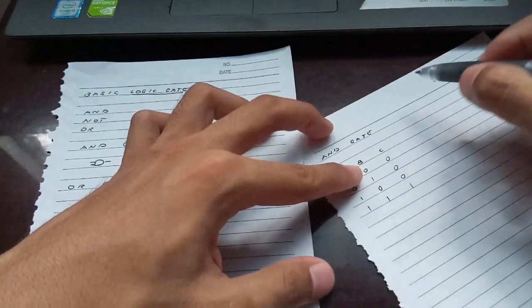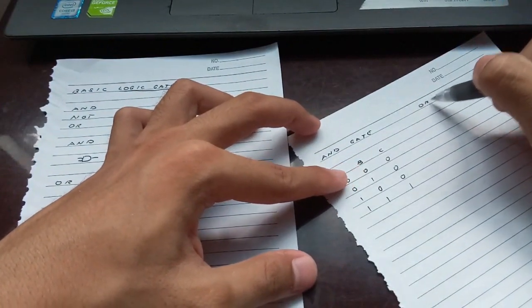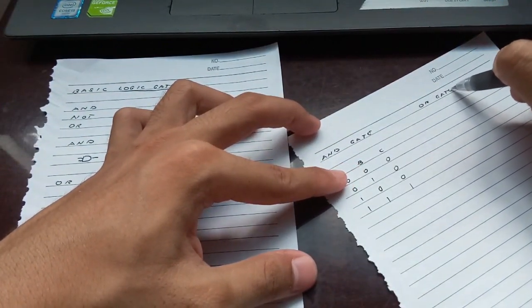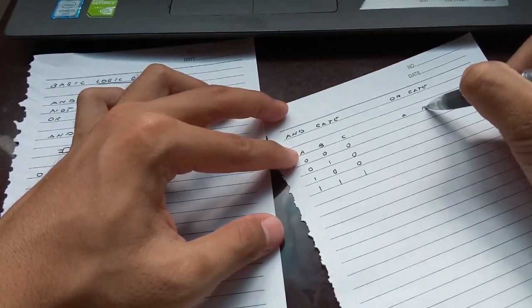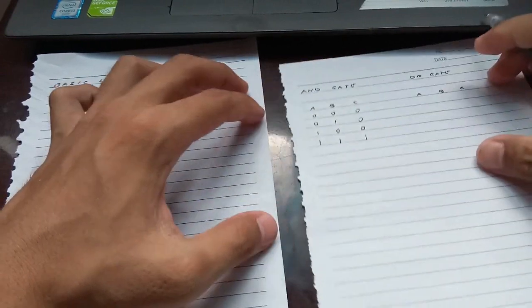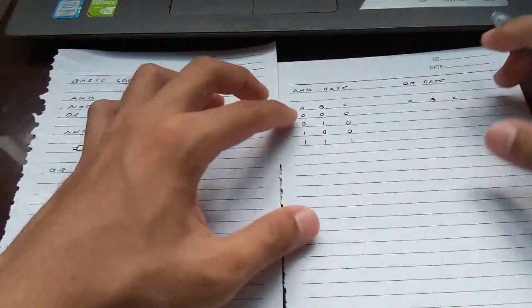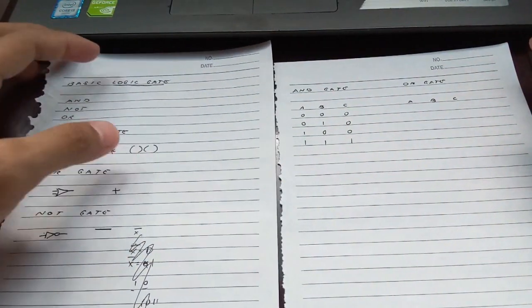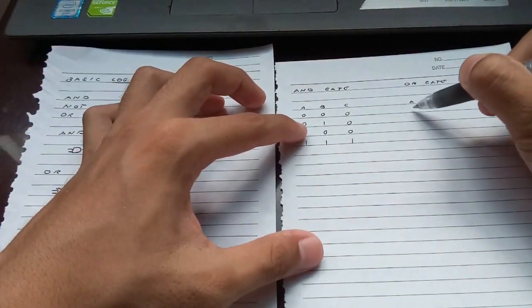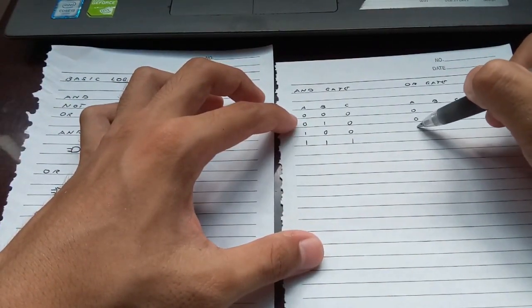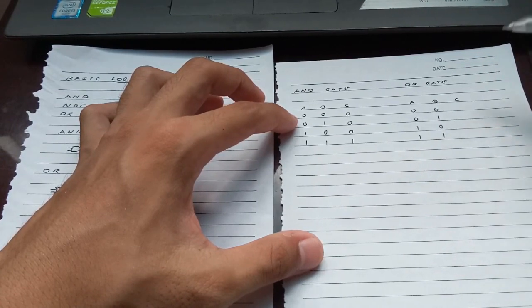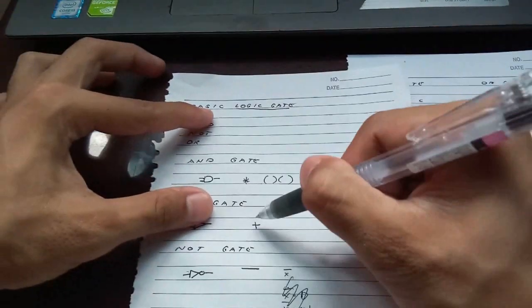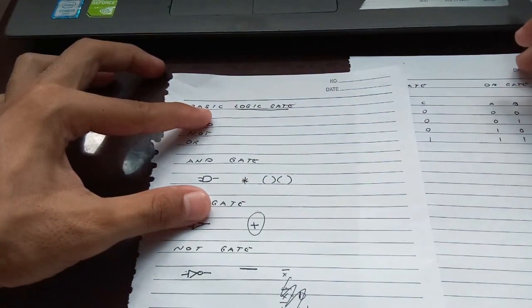So, isunod naman natin si OR gate. OR gate. So, ayan. So, meron ulit tayong dalawang input at isang output. Okay? So, lagyan ulit natin 0, 0, 1, 1, 0, 1, 0, 1. So, si OR gate, addition daw. Okay? Addition daw yung kanya.